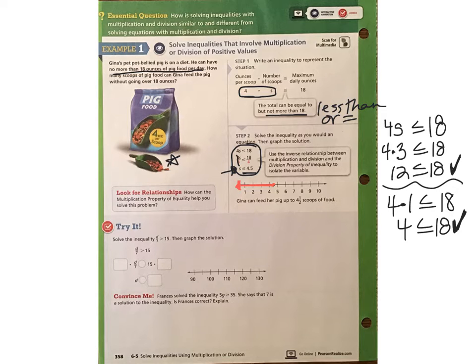So it seems that the numbers that fit the description here, 3 specifically and 1 that are underneath that arrow shading part, do work, which means Gina can feed her pig up to, but not over, 4.5 scoops of food. So 4.5 scoops or less.